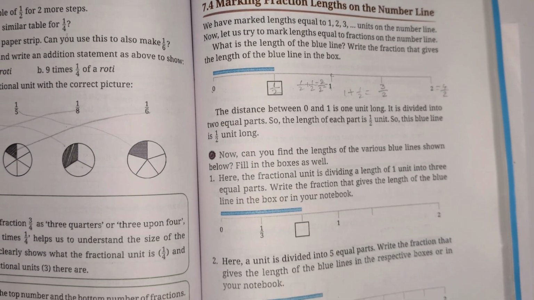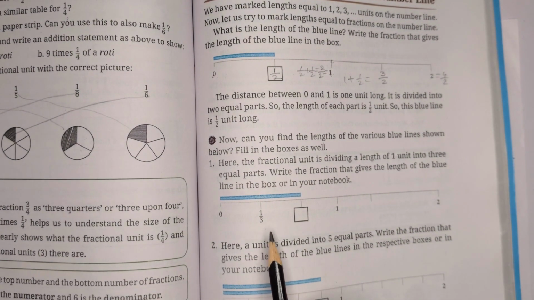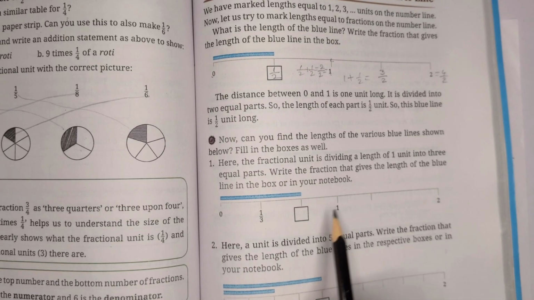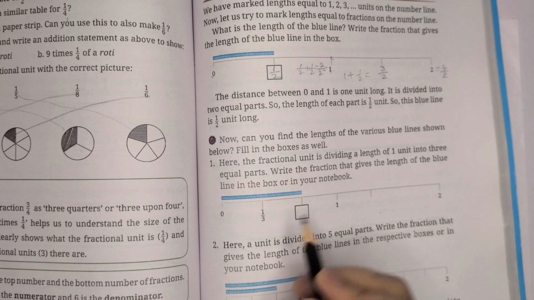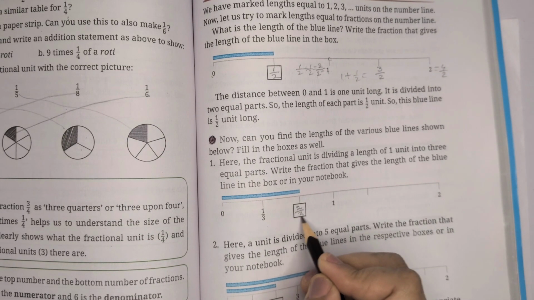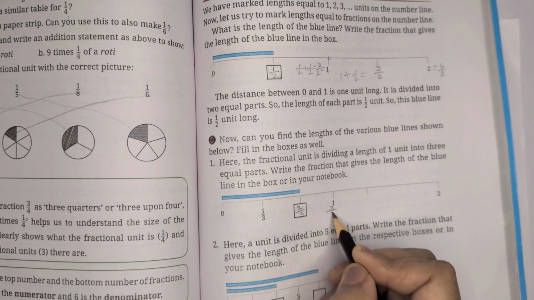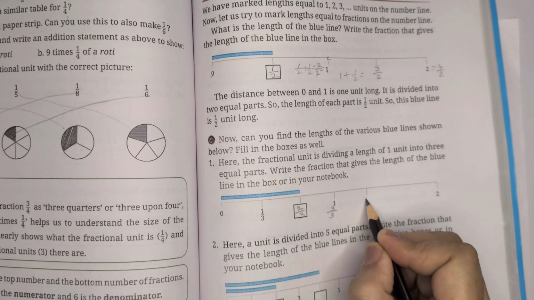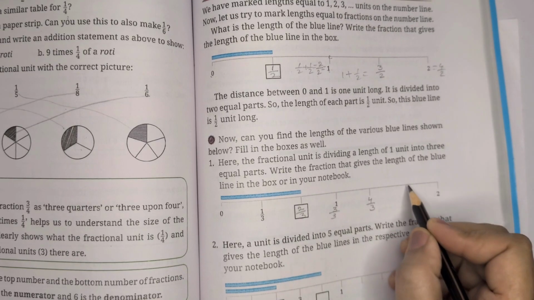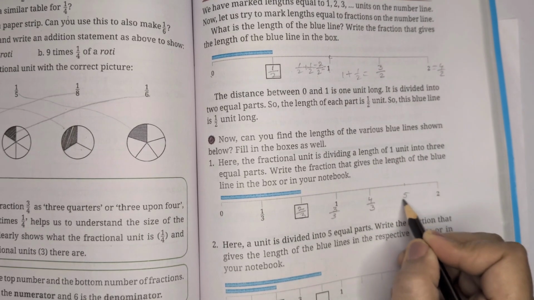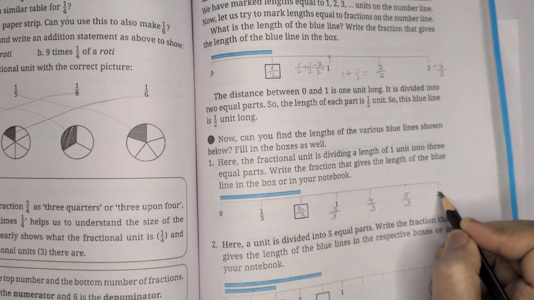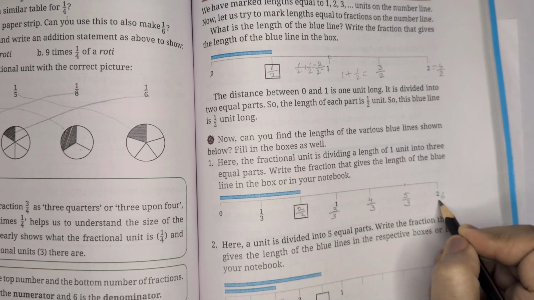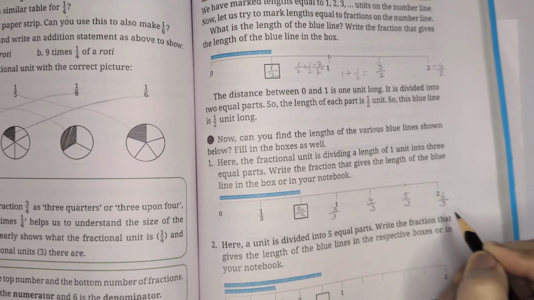Now the next figure here 1 by 3 is divided one portion into 3 equal parts. Here 1 by 3, this is coming 2 by 3 and this is 3 by 3. 3 by 3 is same as 1. Next is coming 4 by 3 and here will be 5 by 3. Next is 6 by 3. 6 by 3 is same as 2.